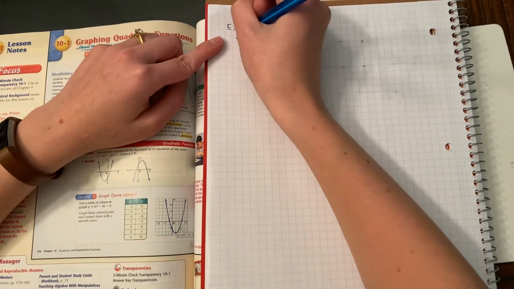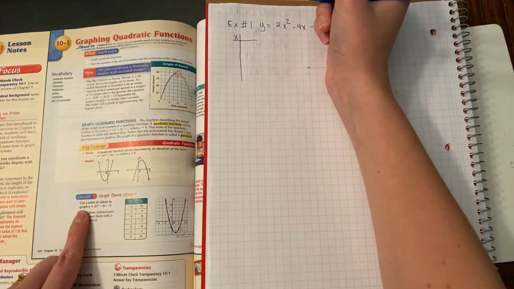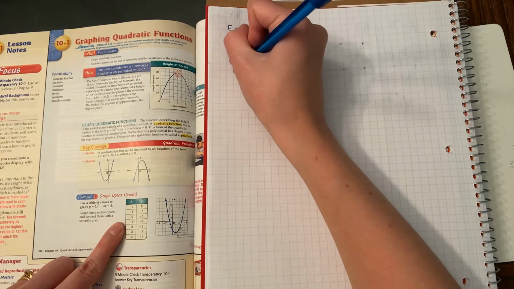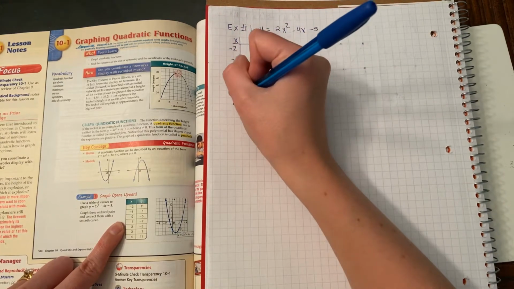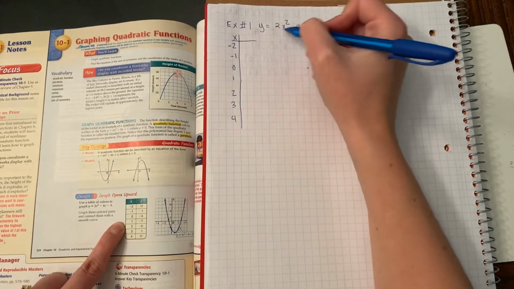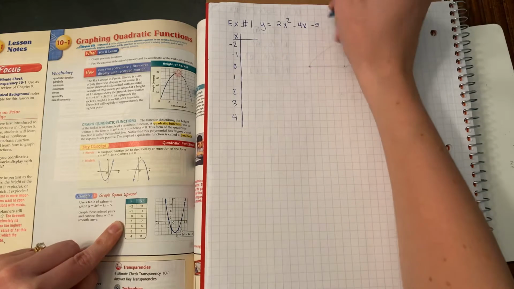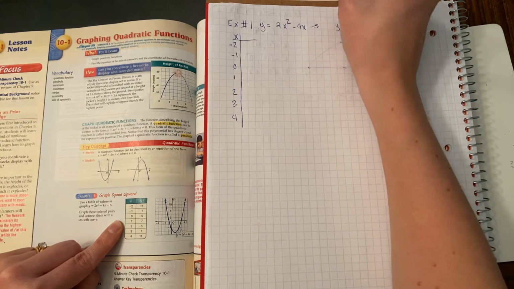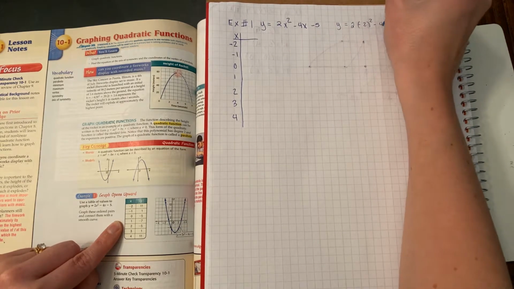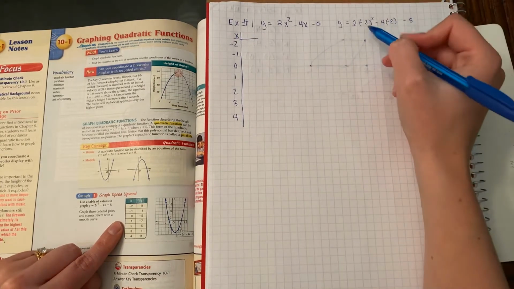But they're saying let x equal something, and then what does y equal? So if you plug in an x, you're going to get a y. So they say -2, -1, 0, 1, 2, 3, 4. All you do is plug in your x anywhere you see x. And you can see, okay, we're good. So starting with x equals -2, y is equal to 2 times -2 squared minus 4 times -2 minus 5. We love working with negatives. Am I right or am I right?